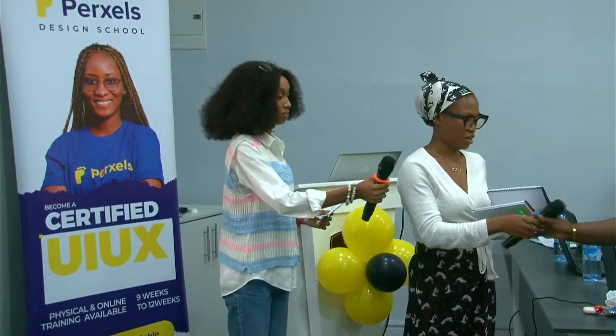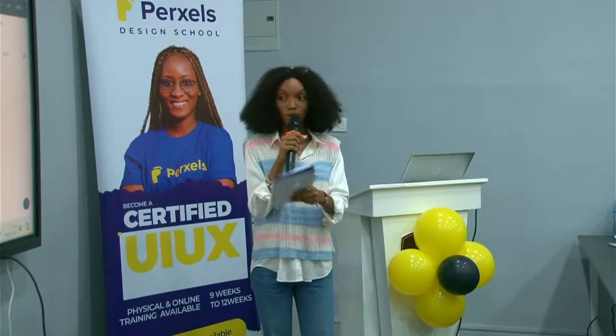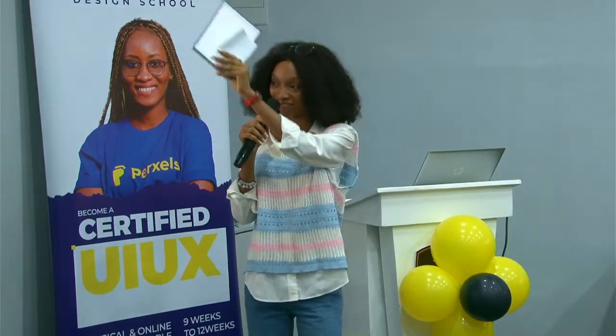Okay, thank you. Now let's have the third person. Group 3, defend yourself. I actually said it has a center alignment, and I made a mistake here. The spacing is actually equal.